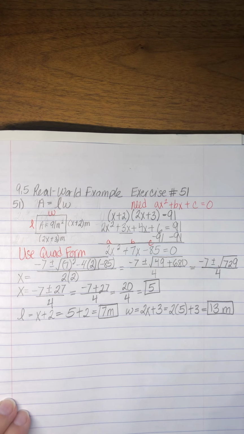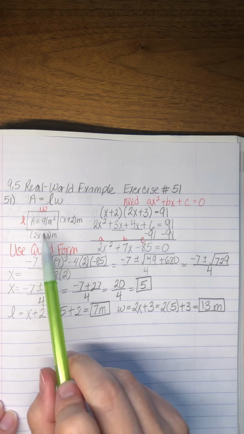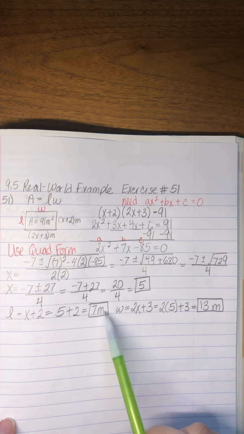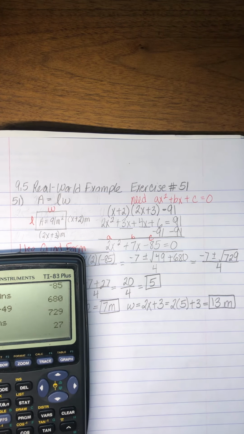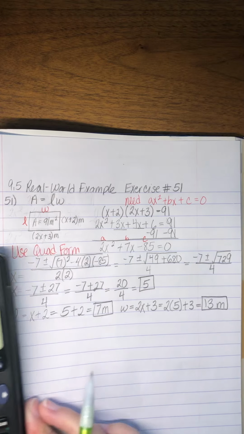A really nice way to quickly and easily double check that I got this correct is I know that the area is 91. Let's use the length and the width, multiply them together, see if I get 91. So I'm just gonna quickly use my calculator here, 7 times 13, and I do get 91. So I know I got this correct.